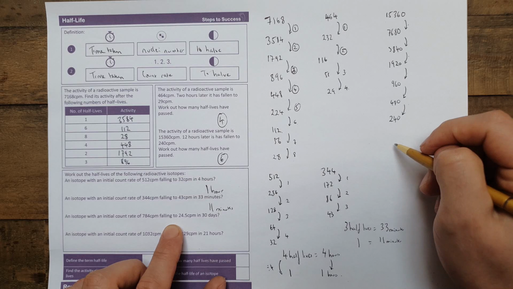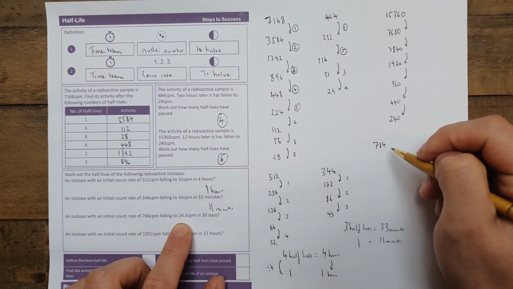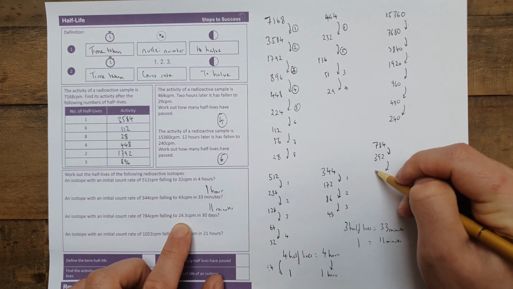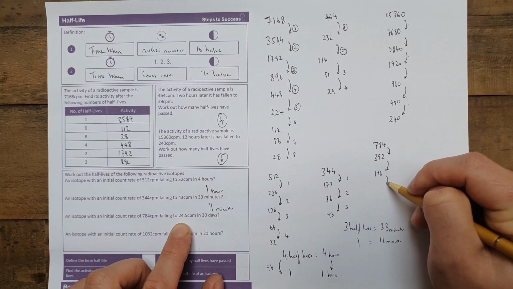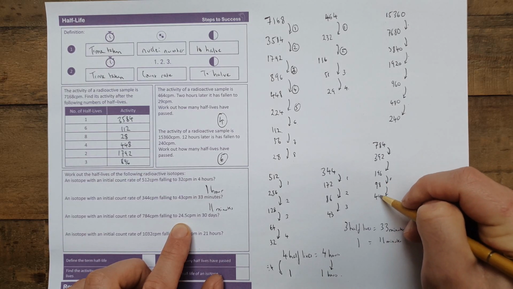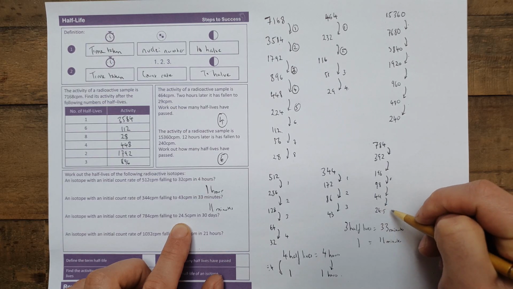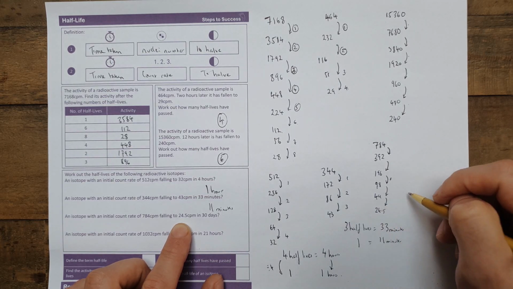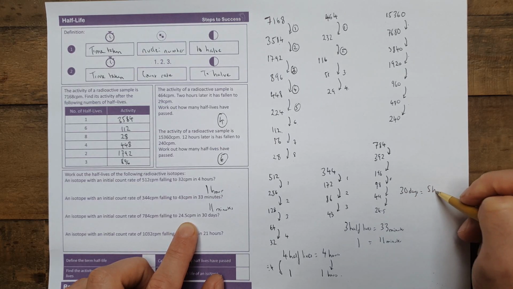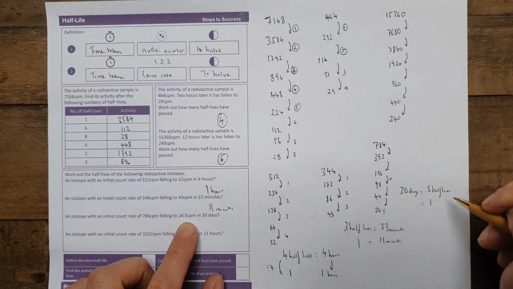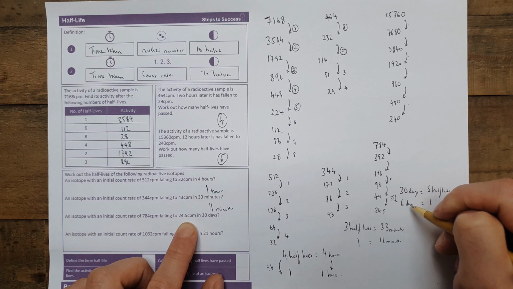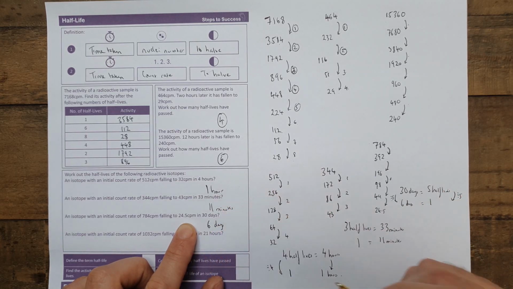Again, having a look at this one, so it's 784, falling to 24.5, so that'll be 392 after 1 half-life, 196 after 2, 98 after 3, 49 after 4, and 24.5 after 5. So we know that 30 days equals 5 half-lives. To get to 1, we'll divide this side by 5. We'll do the same to this side, which gives us a half-life of 6 days.